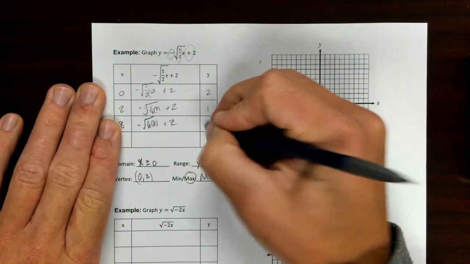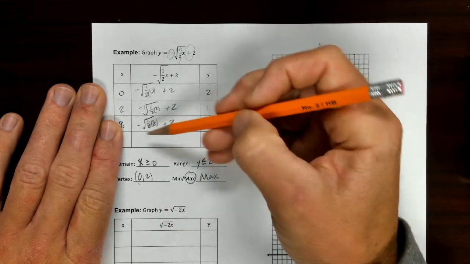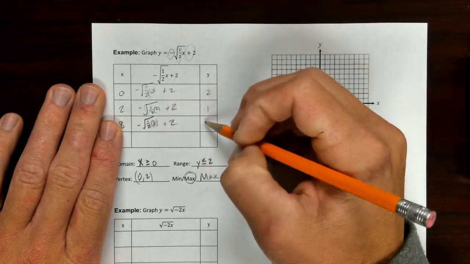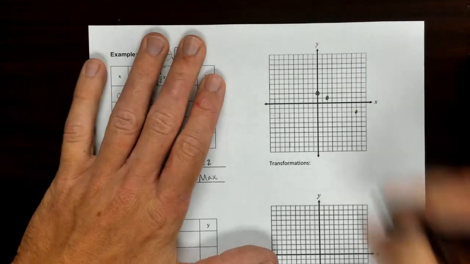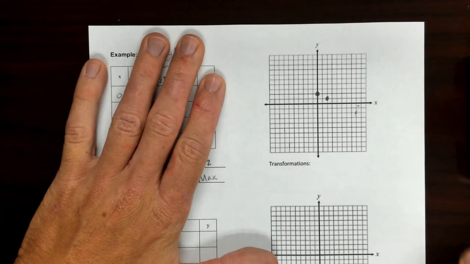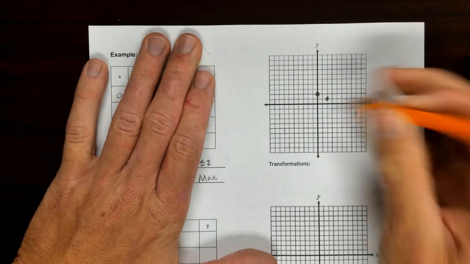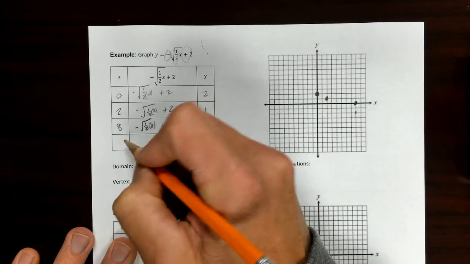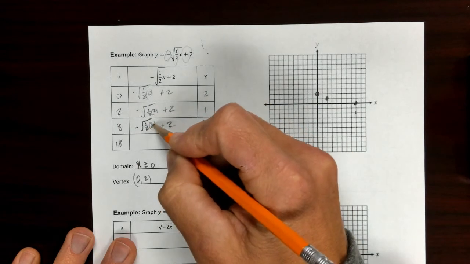Okay, Coach Sapp. So this is going to give me a square root of 4, which the square root of 4 is 2. So negative 2 plus 2 is going to give me 0. All right, so we have a point at negative 8, 0. That sounds better. Okay, and then if we plug in 18, 1/2 of 18 is going to give me 9.